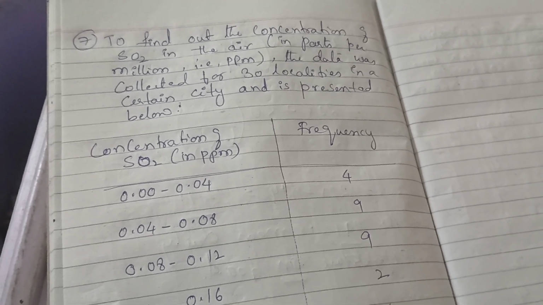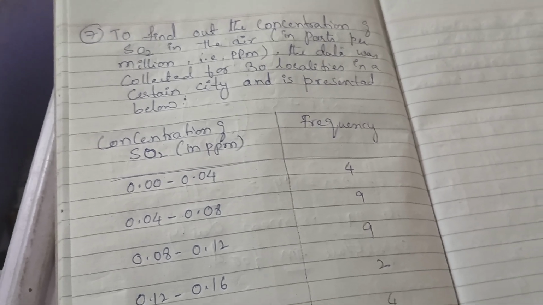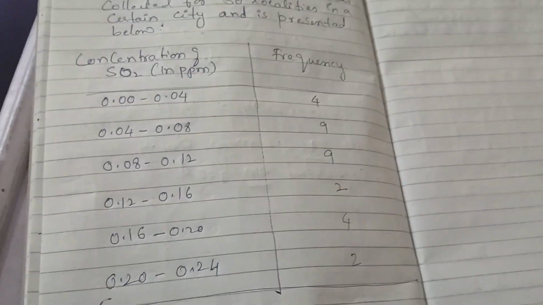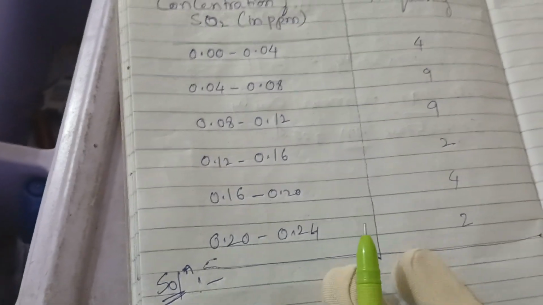The data was collected for 30 localities in a certain city and it is present below. So the data shows how much SO2 concentration is in the air, collected in 30 locations in a particular city, in this form. Now what we have to do is, since the frequency is given, calculate the mean concentration of SO2 in the air.